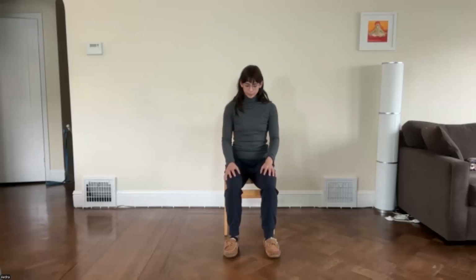And then bring the right ear towards the right shoulder. Nice side stretch of the neck. And other ear to shoulder.